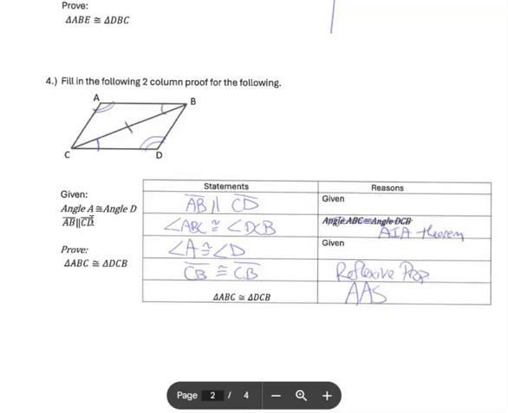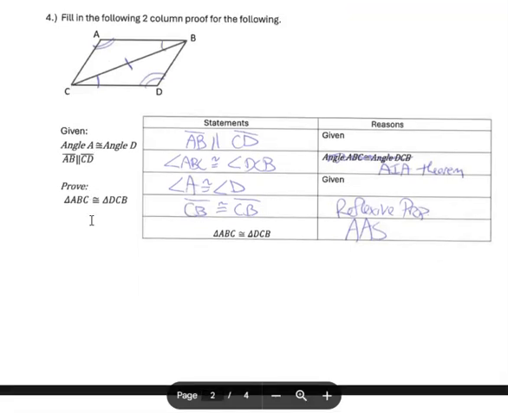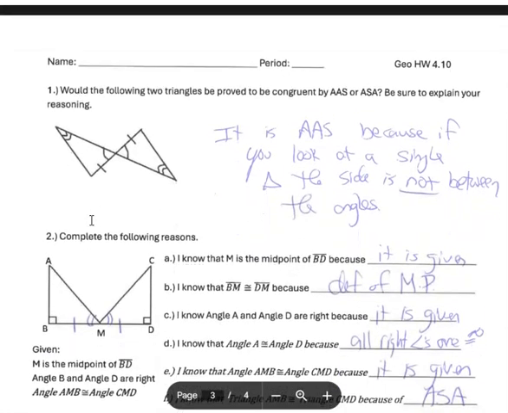Then you also had angle A is congruent to angle D, which is a given. And then you had your reflexive property. And that comes out to be AAS because you have two A's and it's not the side between the two A's that's congruent. It's outside of that. That's AAS. Now let's take a look at your homework.